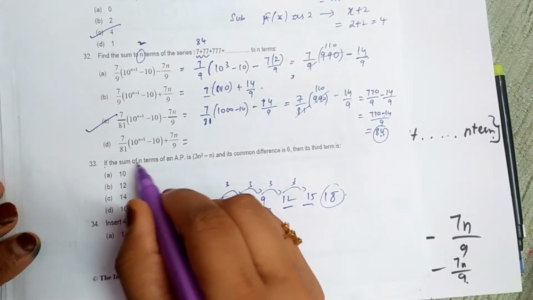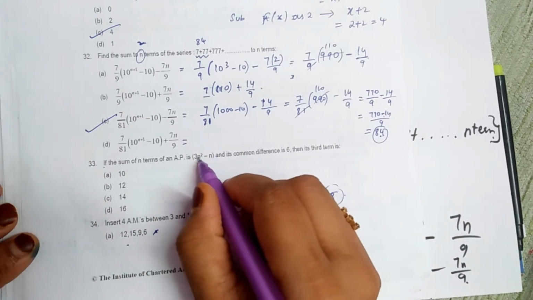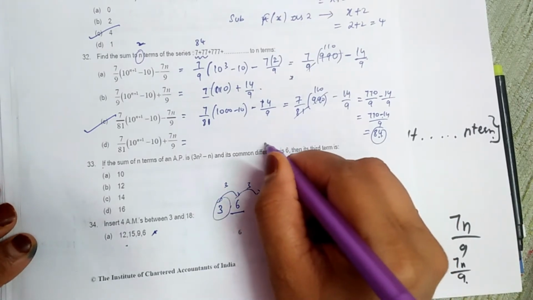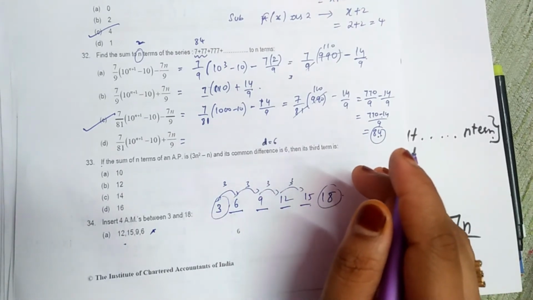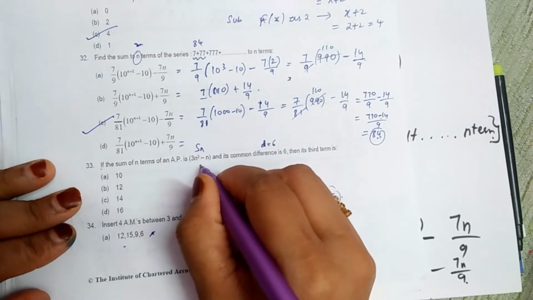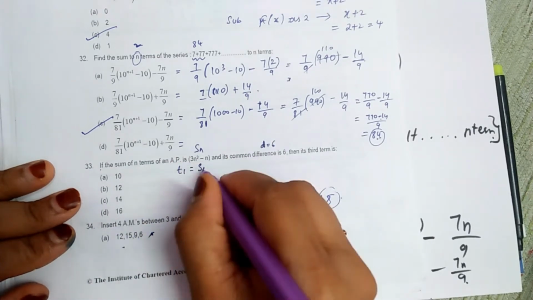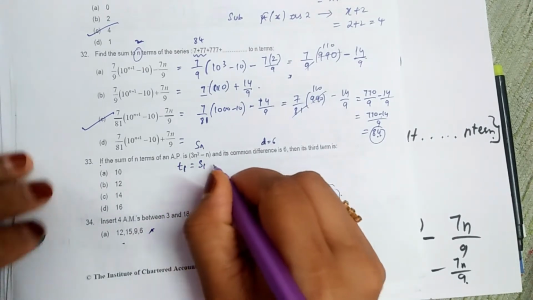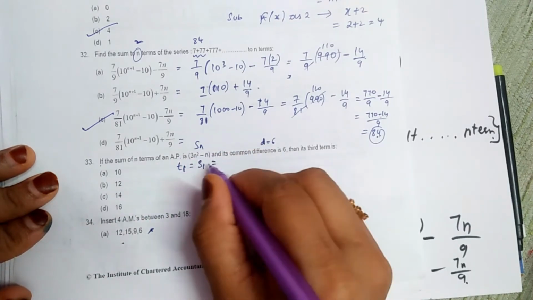If the sum of n terms of an AP, arithmetic progression, is 3 into n square minus n, and its common difference is 6. So already we are given the common difference D as 6, and we have to find out the third term. How will we find out the third term? This is Sn. We know that S1 will be our term 1, right? Whatever we put in place of n, the first one, S1, will be our term 1, right? So what is Sn?